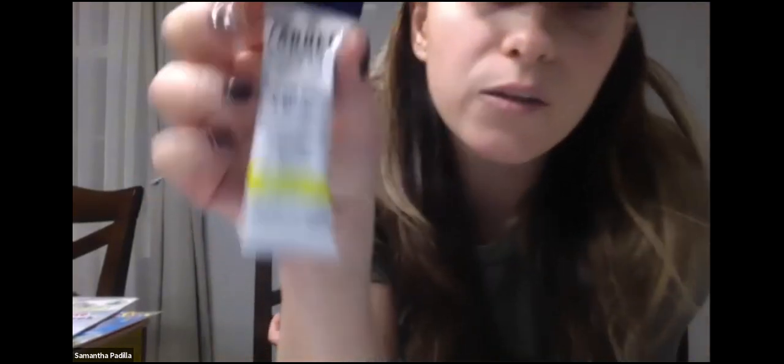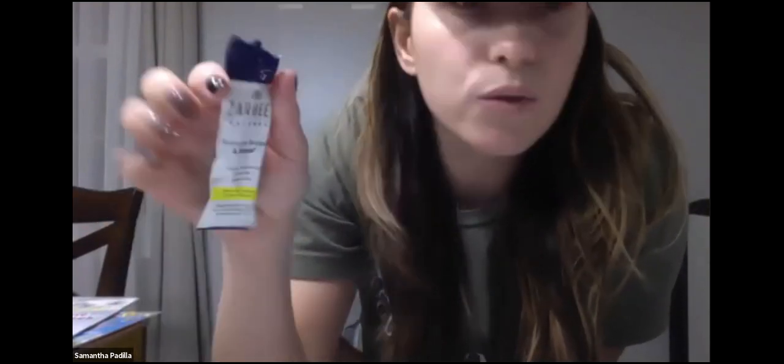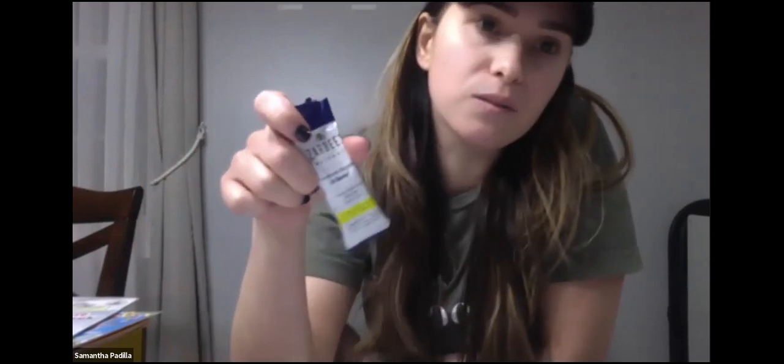I can't find the box, but it literally is this. And the reason why I'm showing you guys outside of Monat, it's an immune booster and also relaxes your body. But when I got COVID, I'm no doctor and I'm not a health professional, but when I got COVID, this actually helped me get better faster because it's an immune booster.